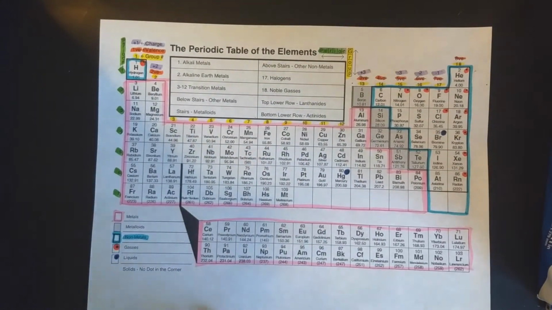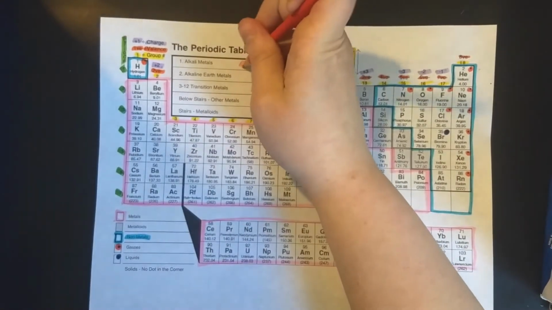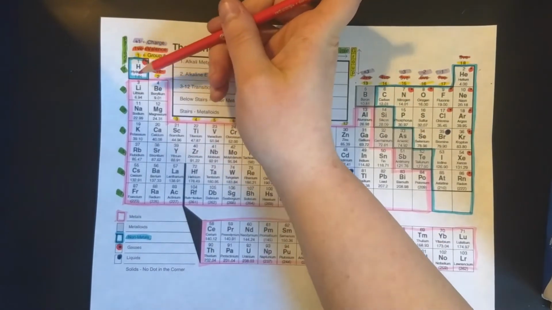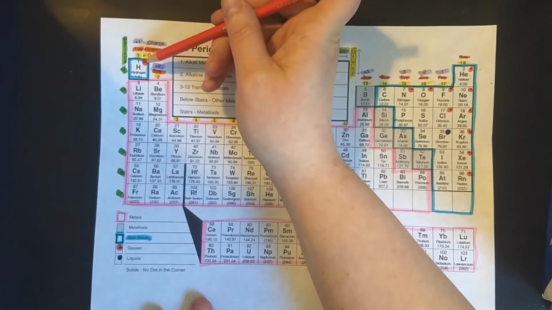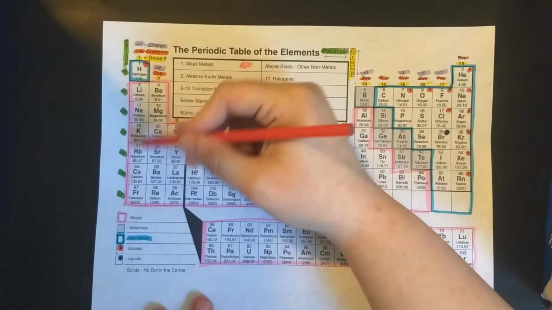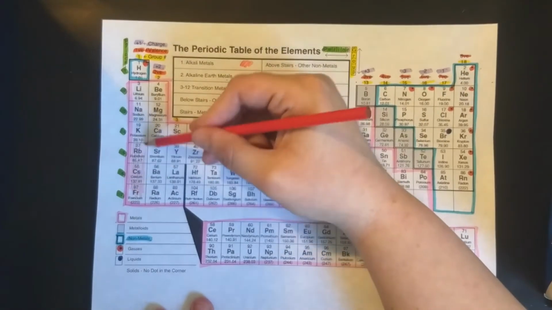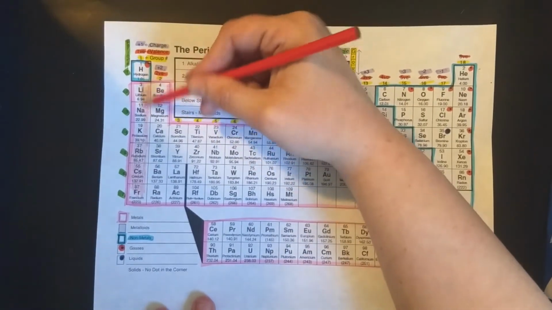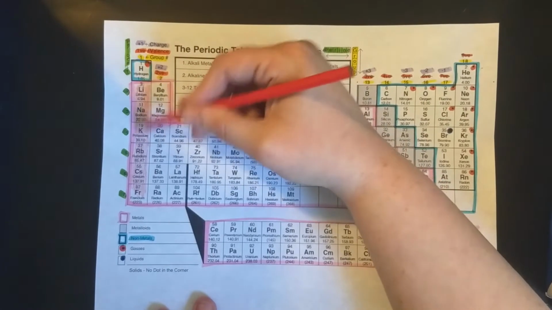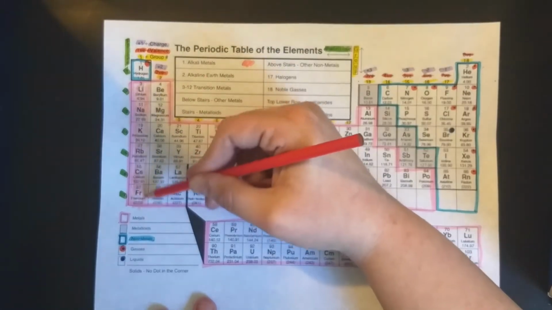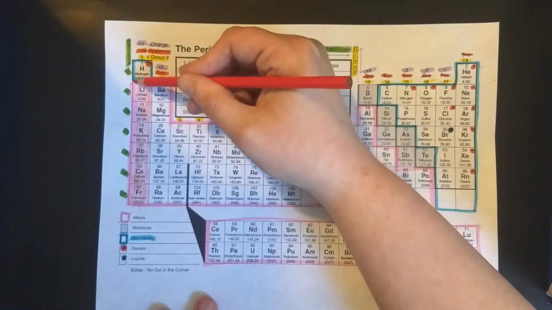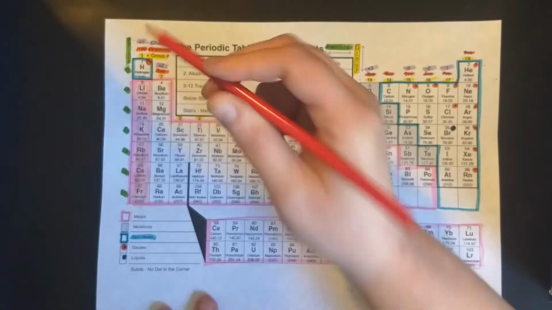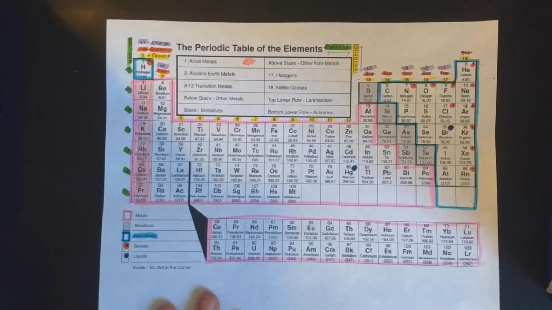Our first group is called the alkali metals. It's in group 1. Now it's not hydrogen. We are not coloring in hydrogen here, but everything underneath it. I want to make sure you shade it in with colored pencils so that you can still read the numbers underneath because we need all those numbers. If you're coloring so dark you can't see the numbers, then you're doing it wrong. Alkali metals are soft silver metals and they actually explode in water.